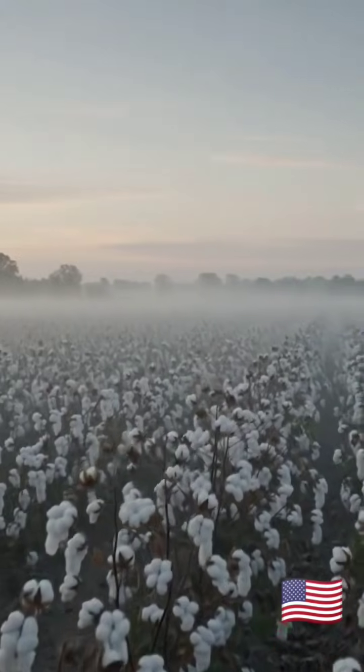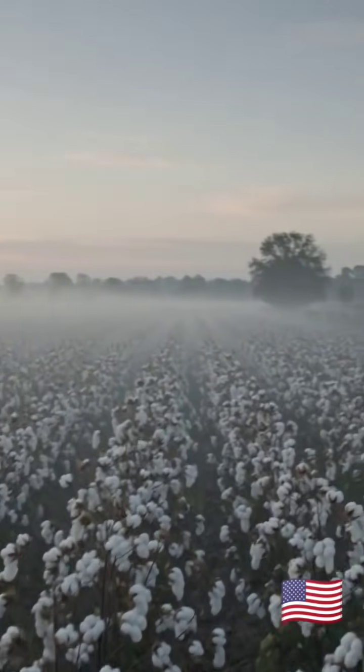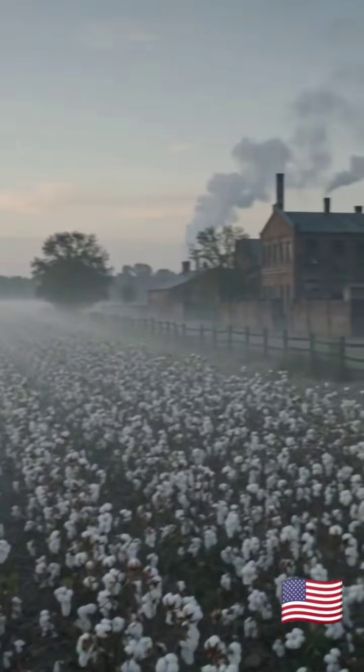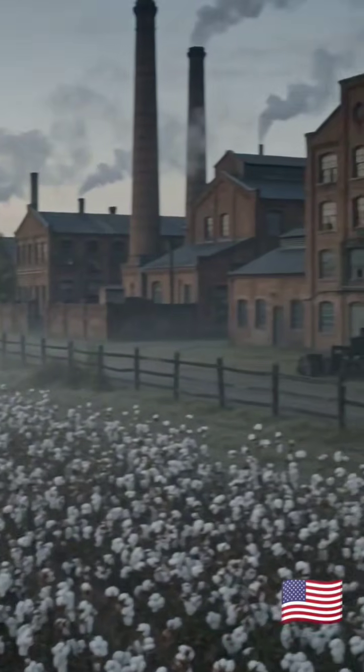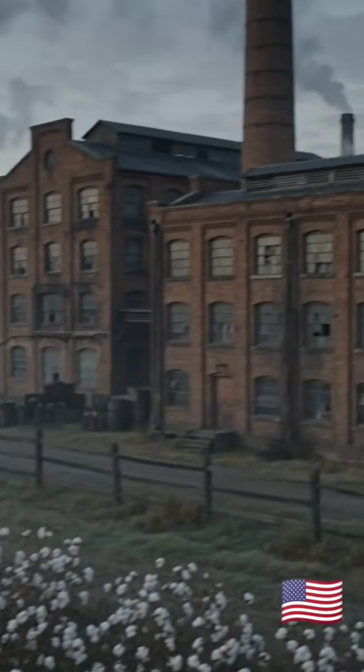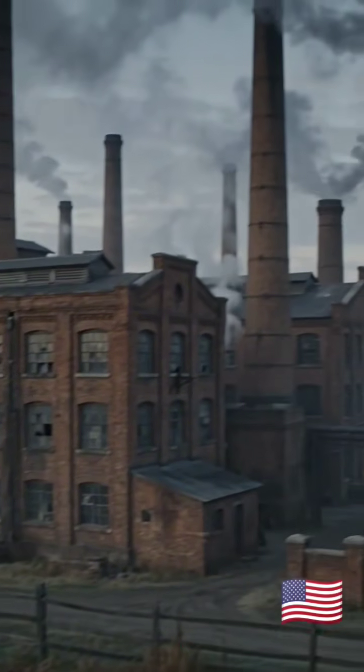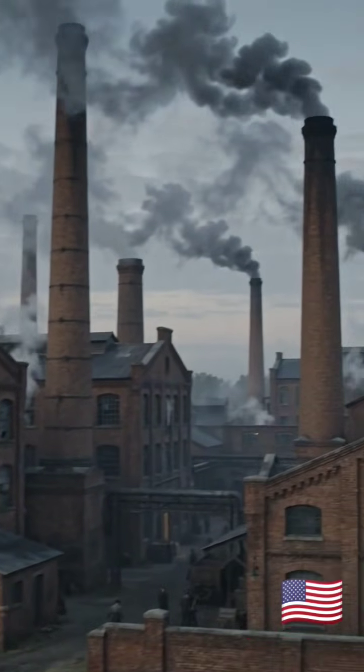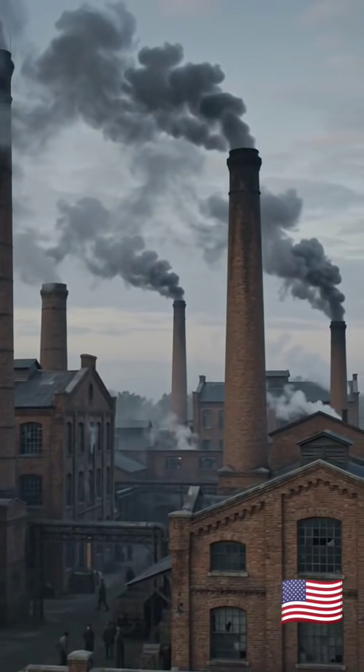At the heart of it all was slavery. The Southern economy was built entirely on the forced labor of nearly 4 million enslaved people. When Abraham Lincoln, a man who opposed slavery's expansion, won the presidency in November 1860, the South saw it as the beginning of the end for their entire way of life.